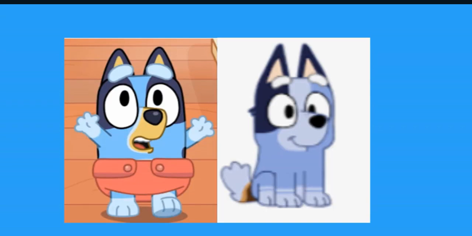So you see how Bluey walks normally as a baby, and Socks sort of acts like a puppy, like an actual puppy. Well, I feel like this might be because the baby part was made after this, so maybe Joe Brown wasn't thinking about stuff like that yet.